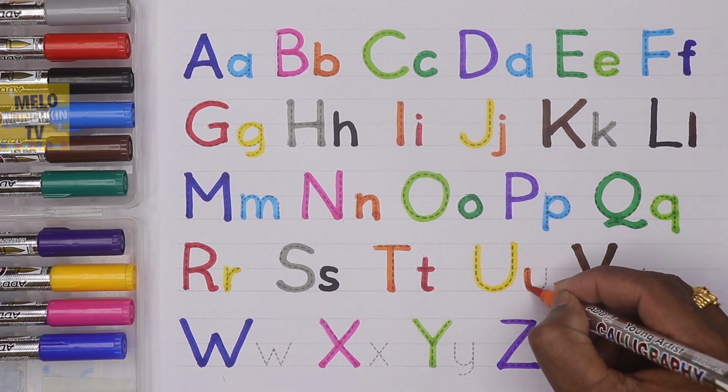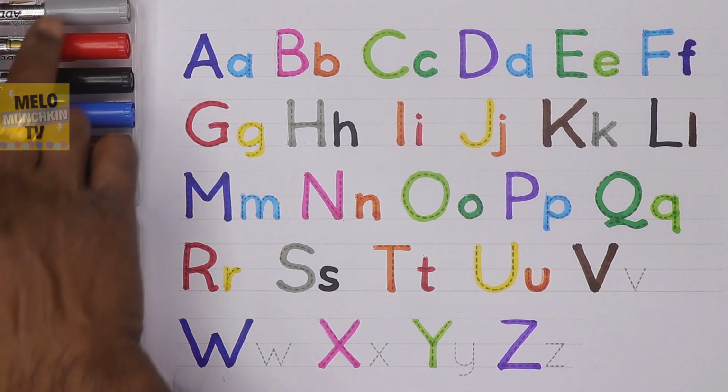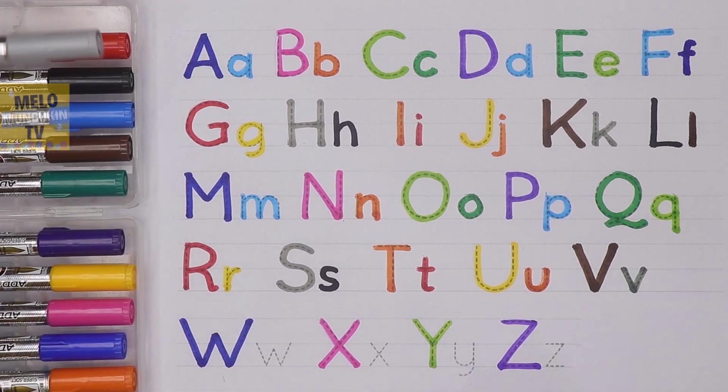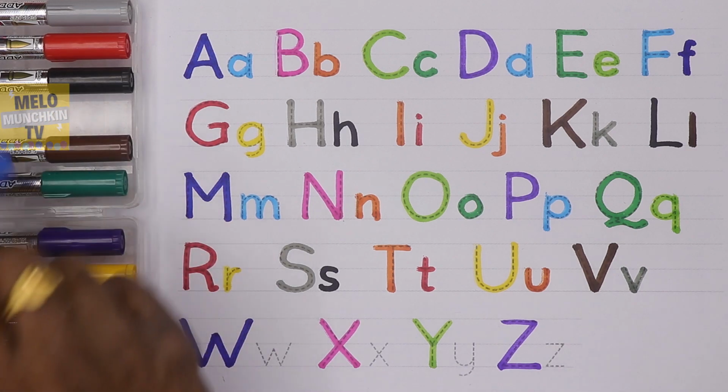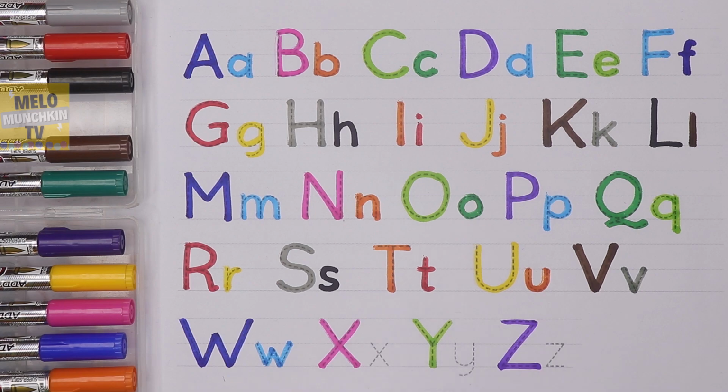Small letter U. U for umbrella. Small letter V. V for van. Small letter W. W for watermelon.